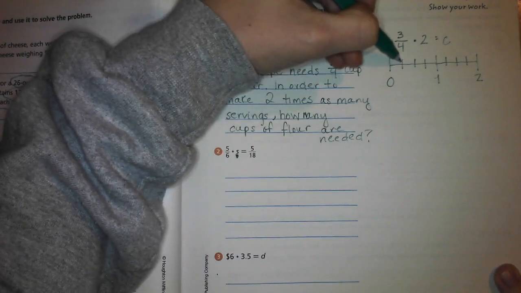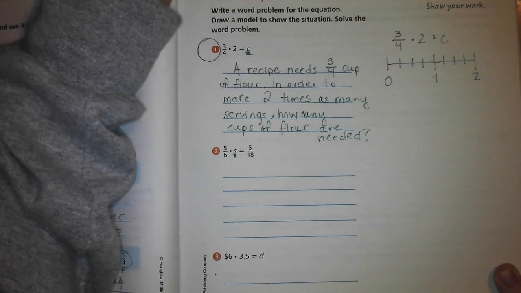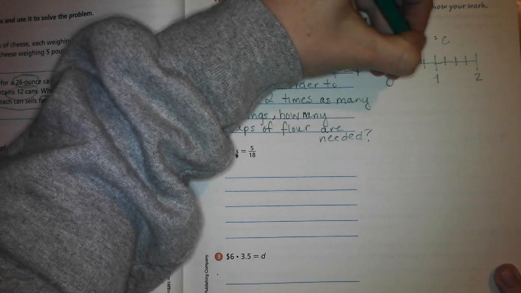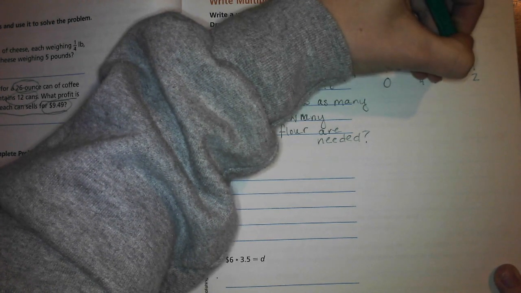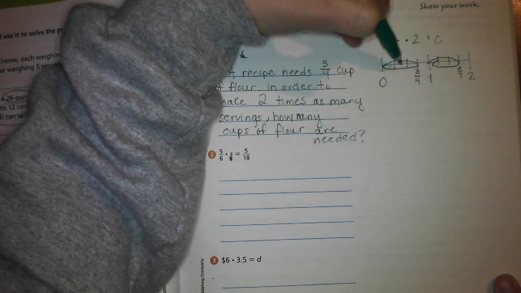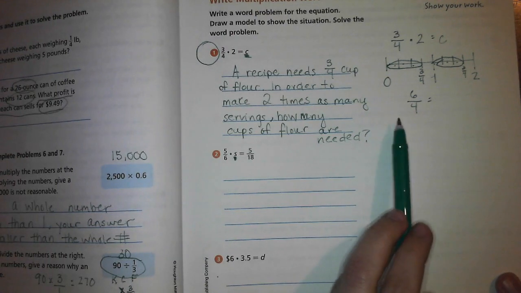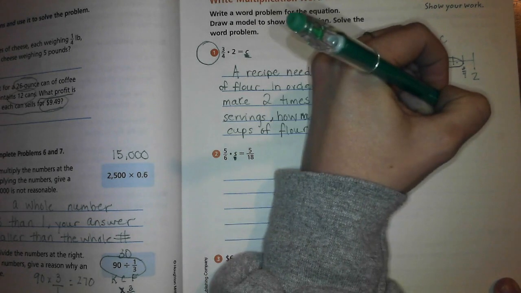So here we have 1/4, 2/4, 3/4, and 4/4, or 1 whole, okay? So first we're taking 3/4, so I'm going to mark all the way to 3/4, and we have to double it, so we need another 3/4. So now I actually have 1, 2, 3, 4, 5, 6/4, which is an improper fraction. 4 goes into 6 once, and I have 2/4 left over.